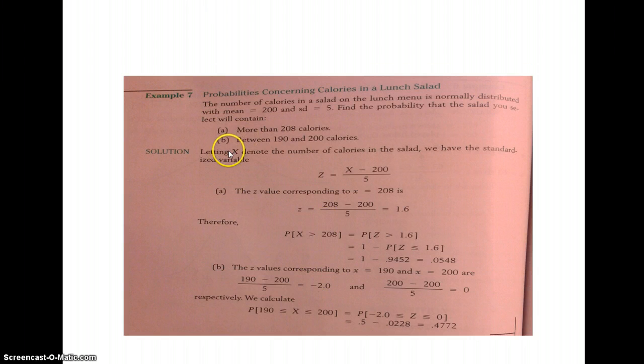And if we have a less than case, suppose I have, say, at part C, less than maybe 195 calories, then what I need to do is convert 195 using this formula to a z value, and then you can use the table directly because z will be less than some number, and that's what the table tells us, to the left side of z.